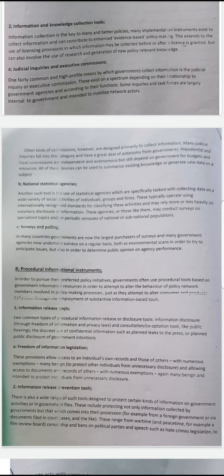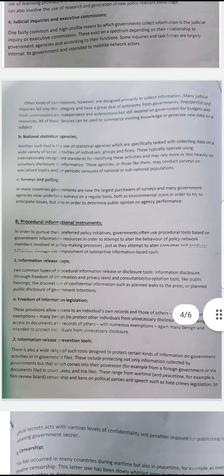Next, we discuss freedom of information legislation. These provisions allow access to an individual's own record and those of others, with numerous exemptions, many being intended to protect individuals from unnecessary disclosure.